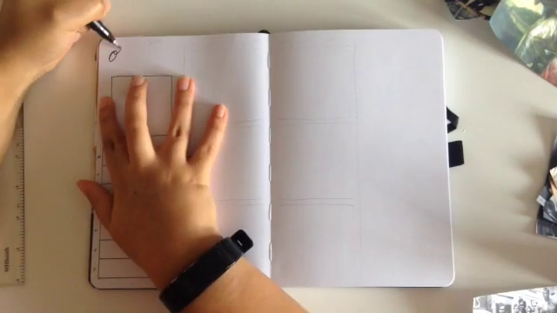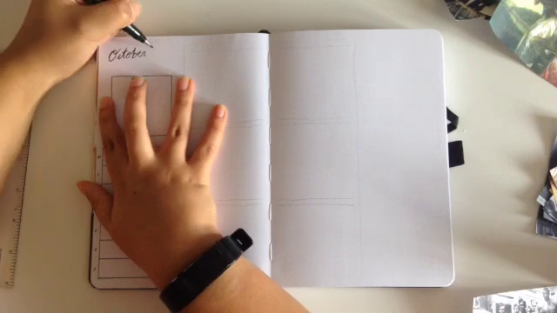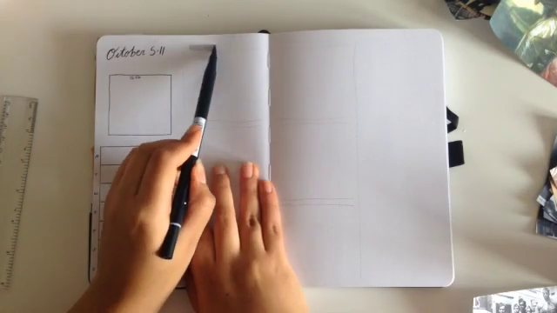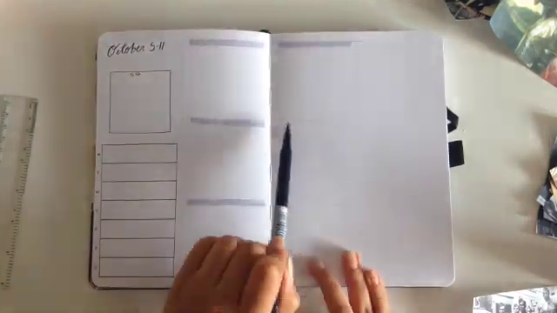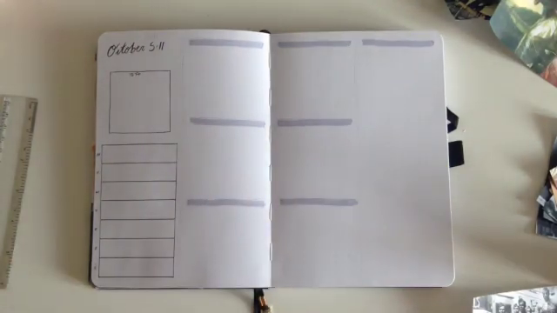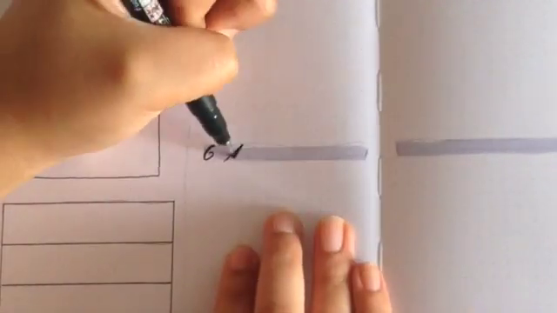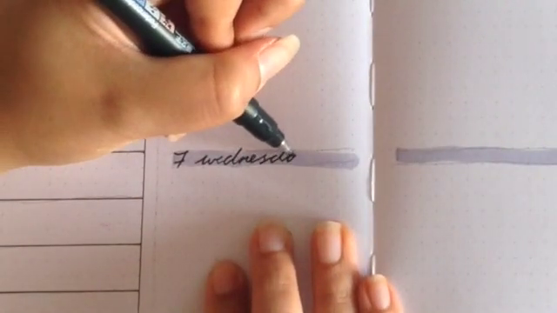I started with the meal tracker in the bottom left, and then went up to do my little to-do box. I used one of my Tombow dual brush pens to do the sections for each day, and then I wrote out the days of the week just in calligraphy. I'm practicing my calligraphy, I'm not perfect yet, but still. I used my Tombow Fudenosuke for that.